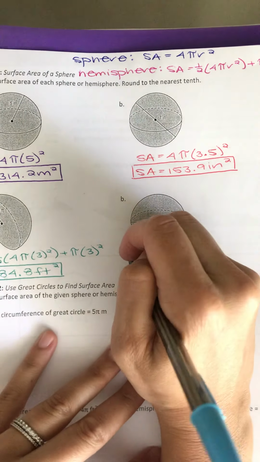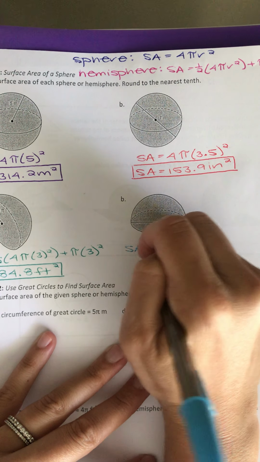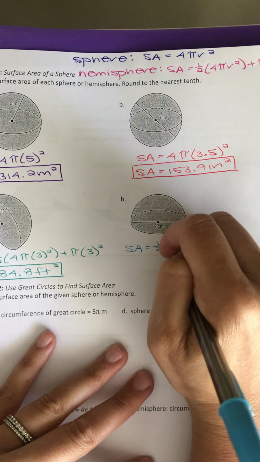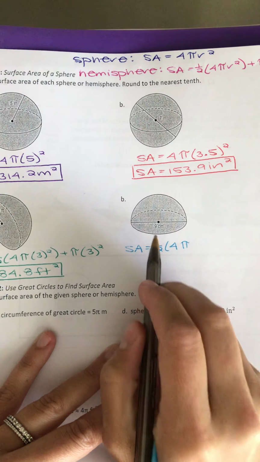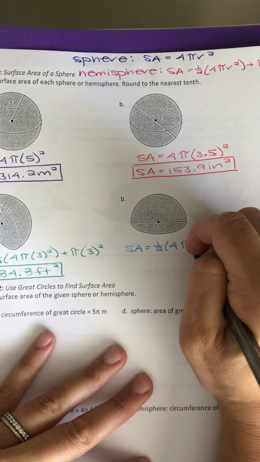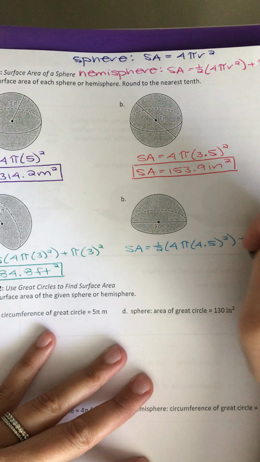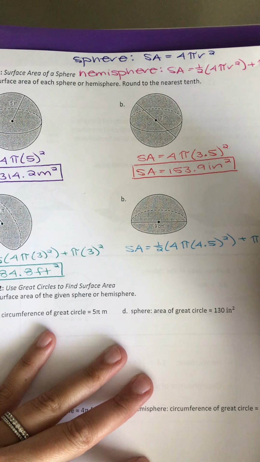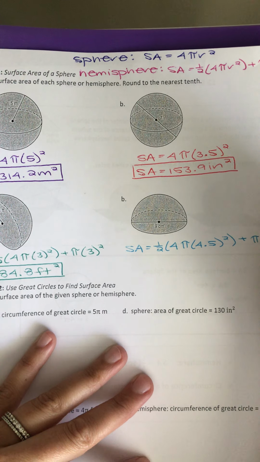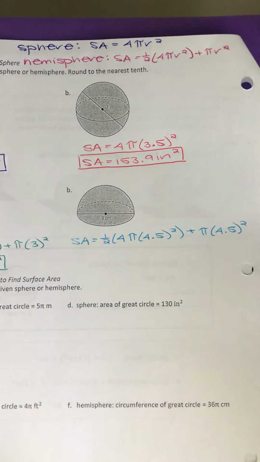Let's try the next one. Surface area is 1/2 4 pi. My radius is 4.5 squared plus pi 4.5 squared.